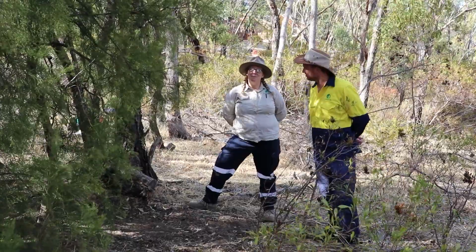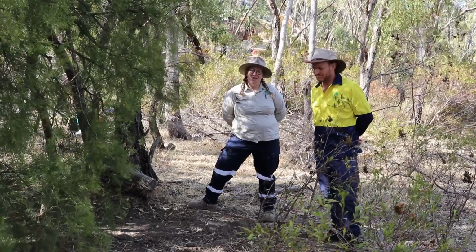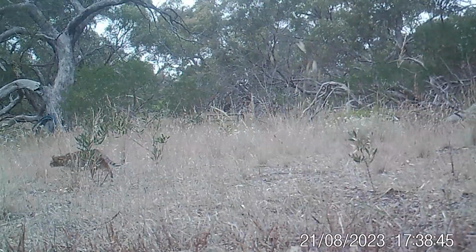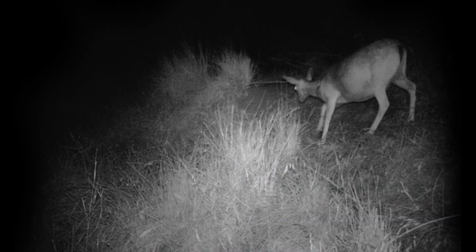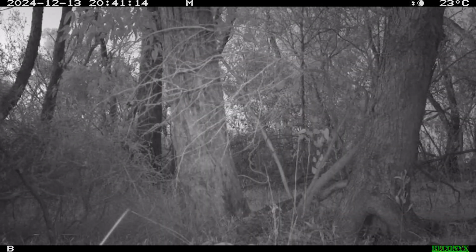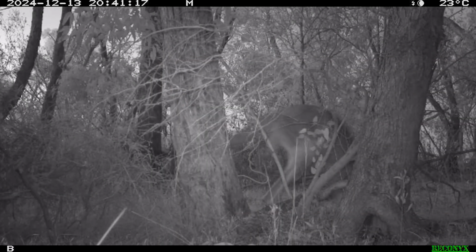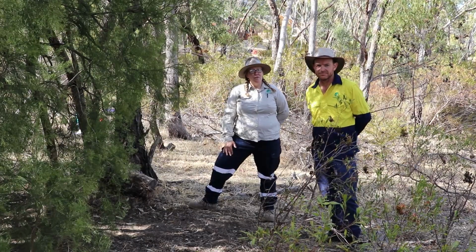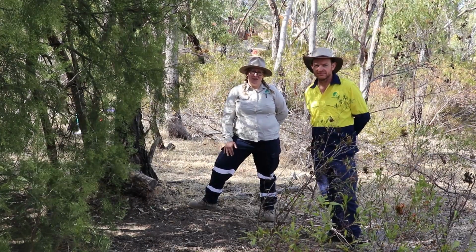So let's get into a bit more about why you would get one set up. First of all, you might see some presence of feral animals. There could be some damage on the fence, there could be some damage to the vegetation. You might just be curious and want to know what native animals are roaming about. So there's a few things to look out for, and trail cameras will help you on that journey.